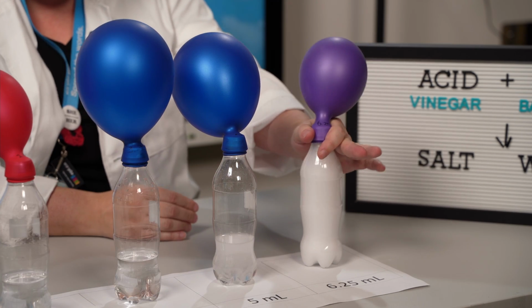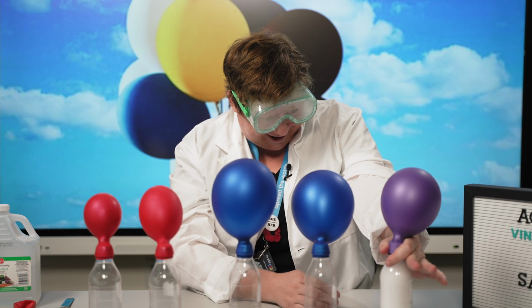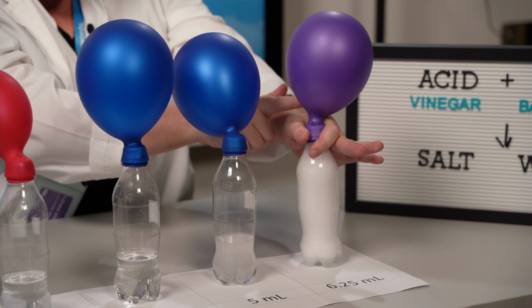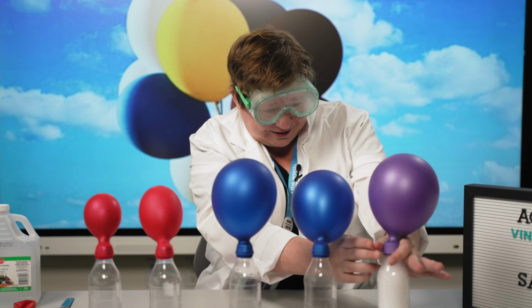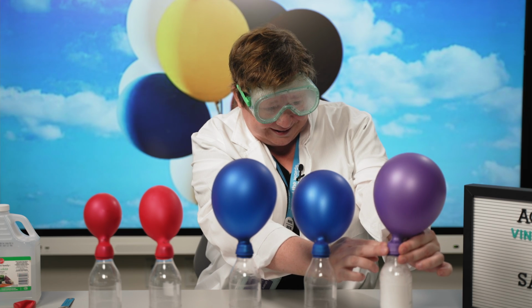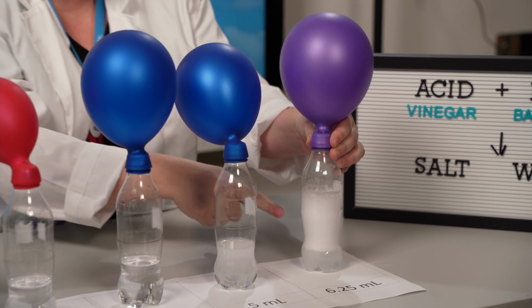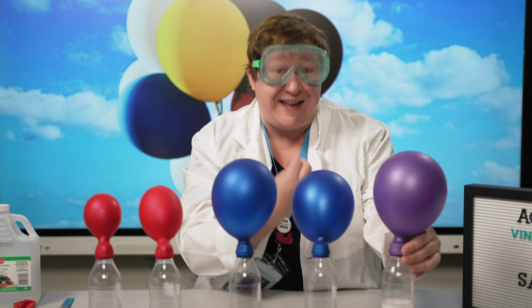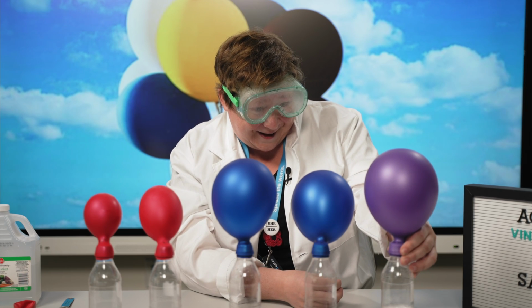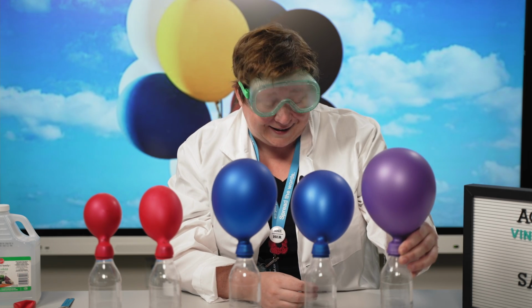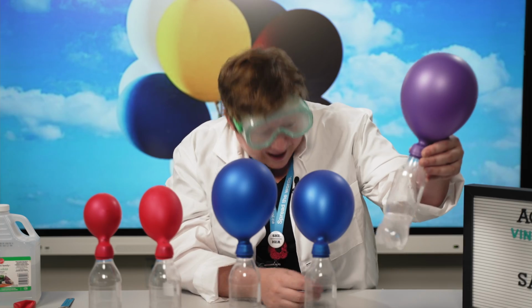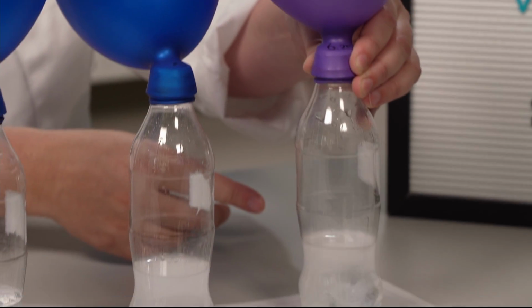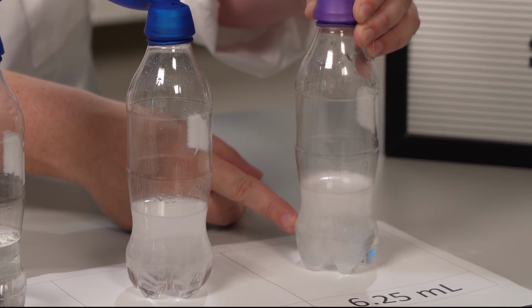Whoa! And this is the biggest reaction yet. I can actually feel some of the water moving into the balloon. And I'm just going to hold it on because I want to make sure it doesn't spill out. So this definitely was a really reactive experiment. The bubbles happened very, very quickly. Now, when I look into the bottom, I can see that the reaction is still taking place. It's still bubbling.